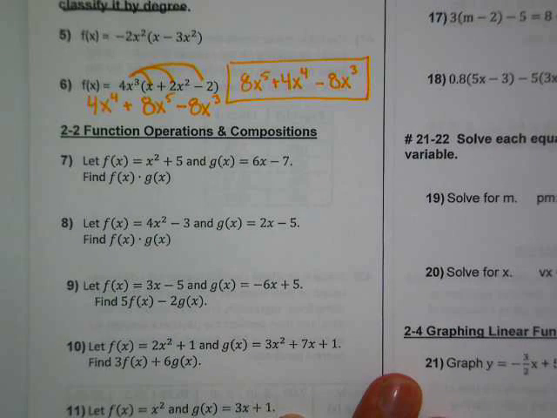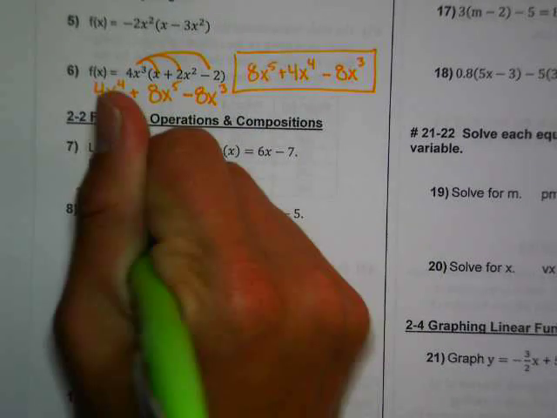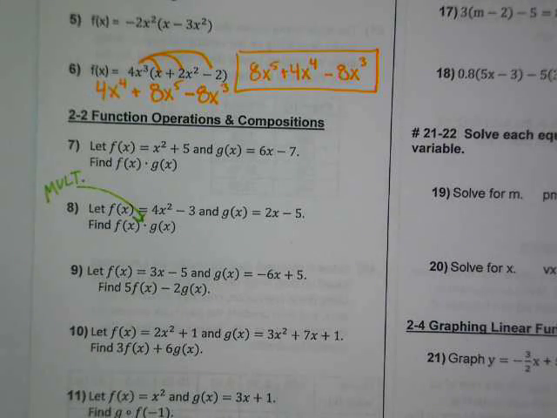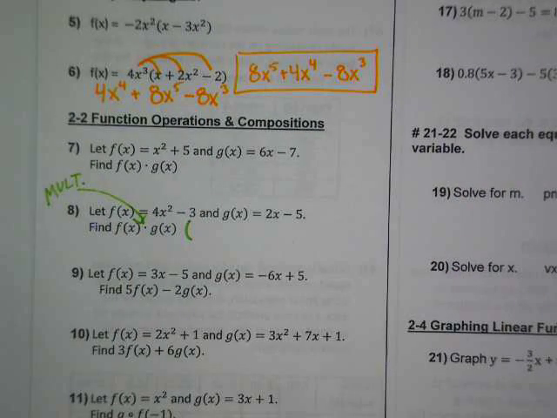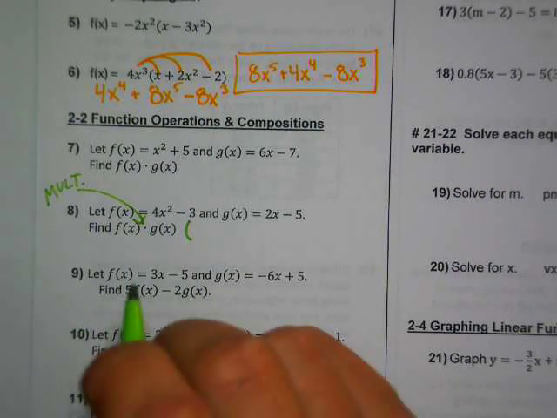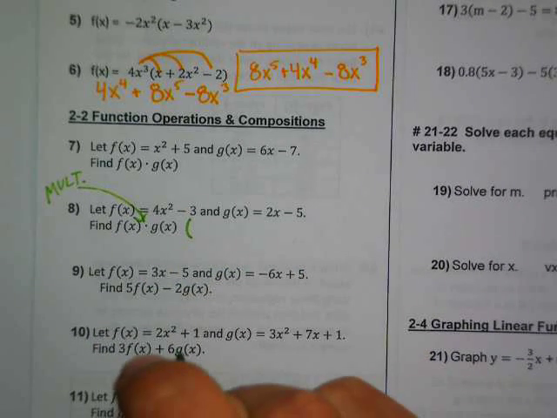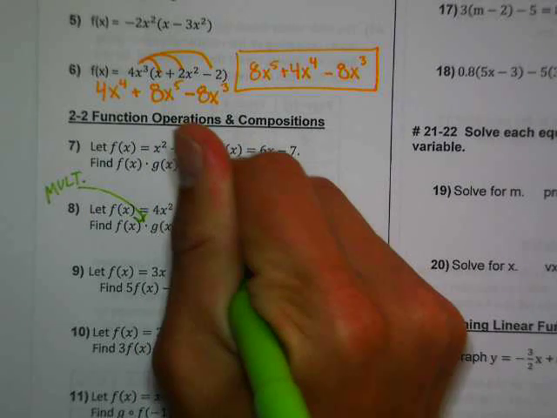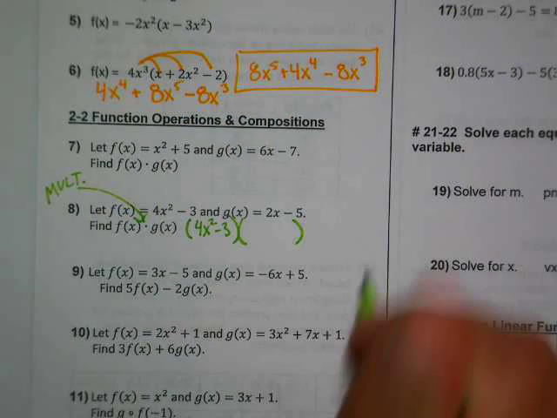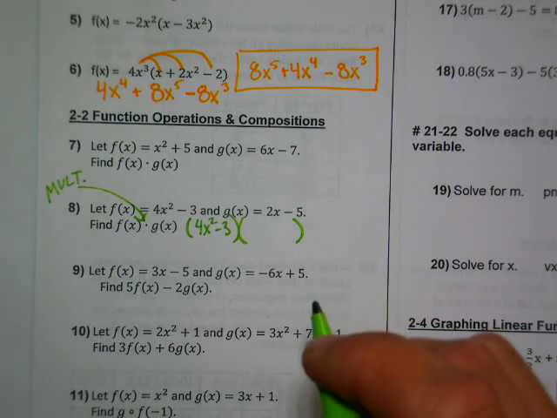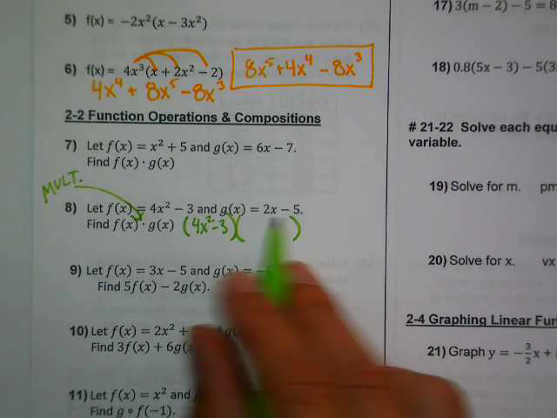All right, number 8. This sign right here means multiplying. The regular old dot, that's like multiplying. So what is f of x? Go down to number 8. f of x is 4x squared minus 3. And g of x on number 8 is 2x minus 5. Good.